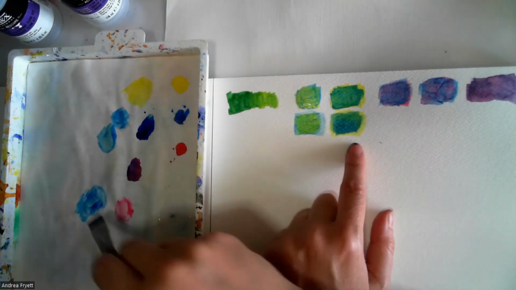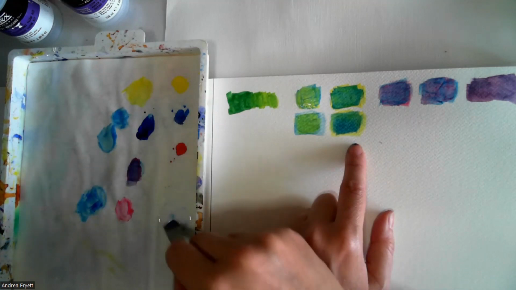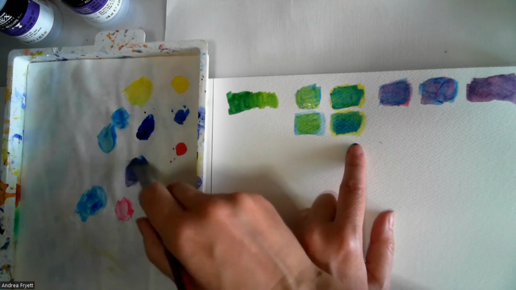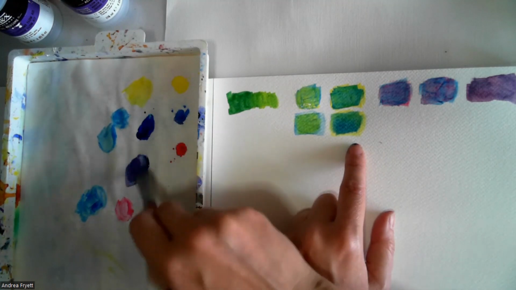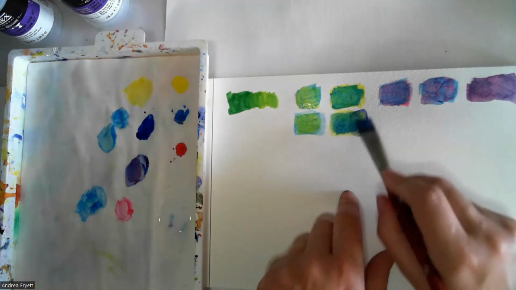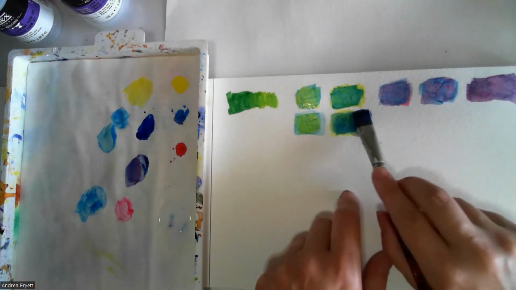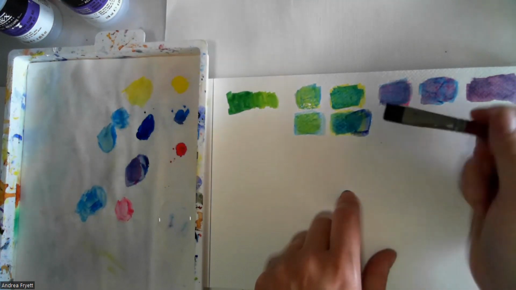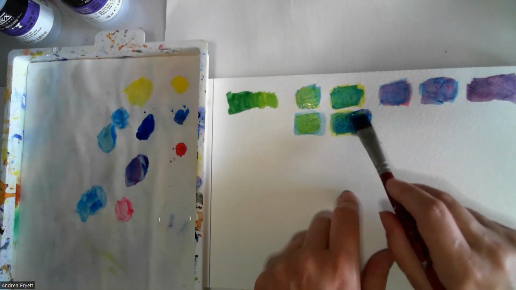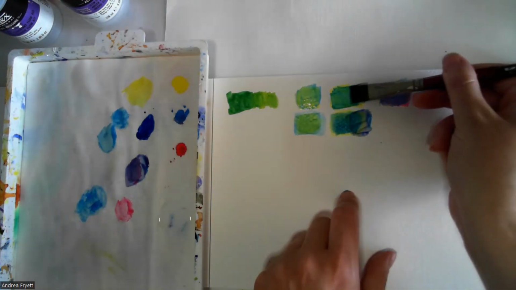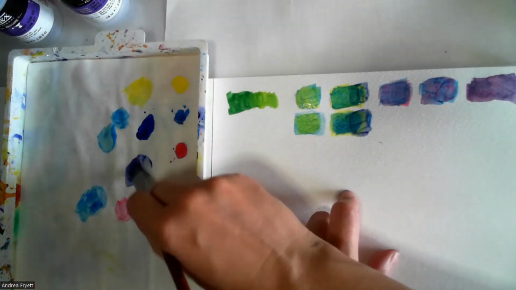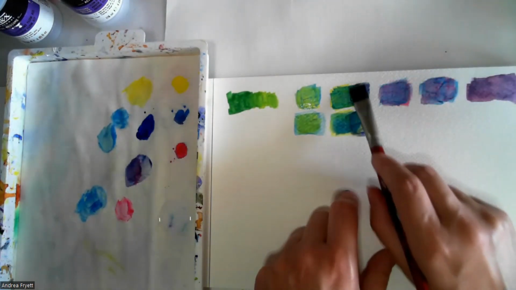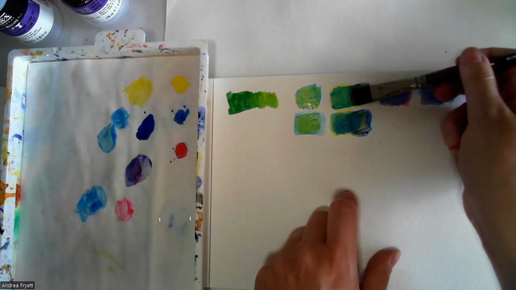What if we were to take, I don't know, just some of this purple, make a little bit of a purple mix, and then let's just add it over here. So we can start getting some really very rich colors just by glazing. And you'll notice also, the more layers that we put, the darker the color gets.